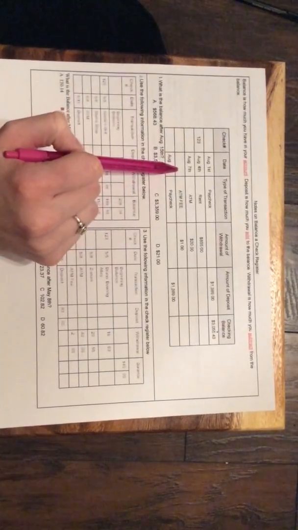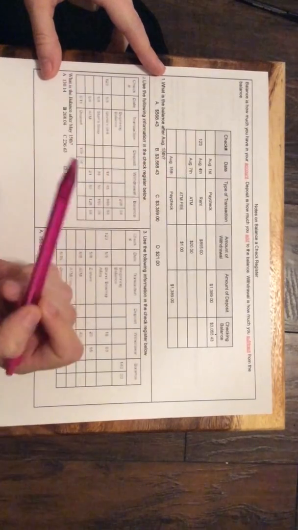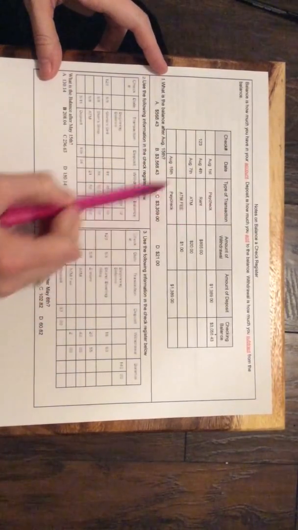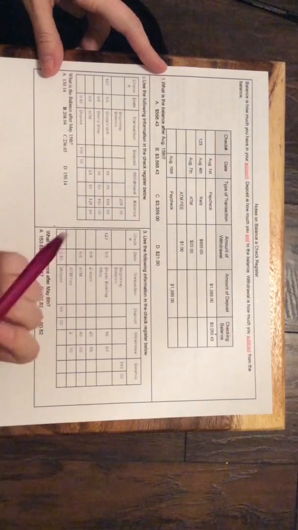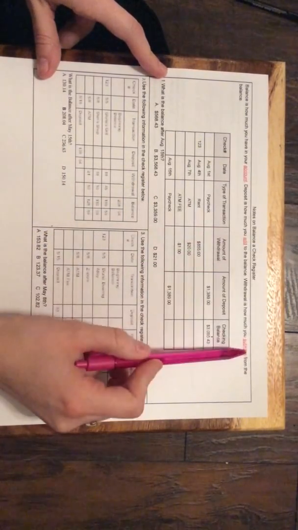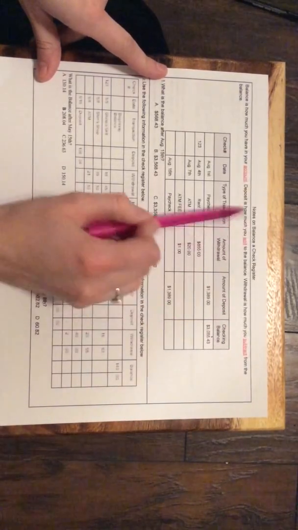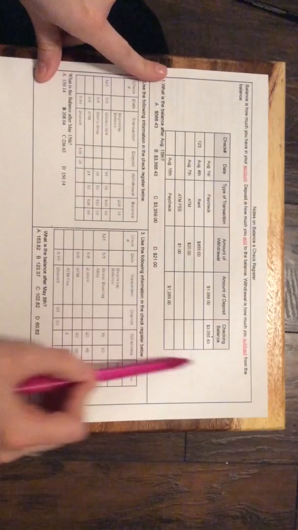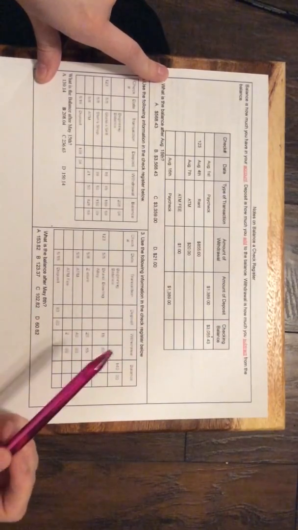The next one is going to be the date. So when did you spend or gain the money? What was it? Where did it come from? Where did it go to? If it was a withdraw, that's subtracting from that account. If it was a deposit, we're adding to the account. And how much money we physically have left in the account after whatever we did to it.